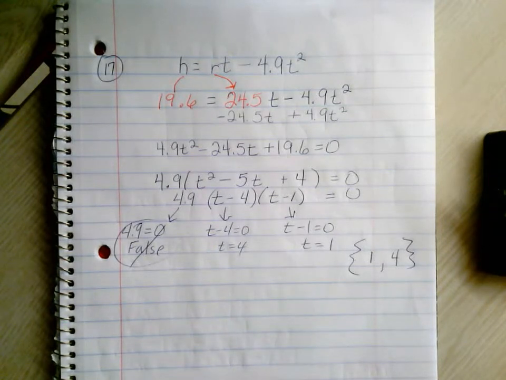If you were doing the assignment out of the book, number 19 would be the 16. You would use the feet formula, because number 19 has the feet formula.